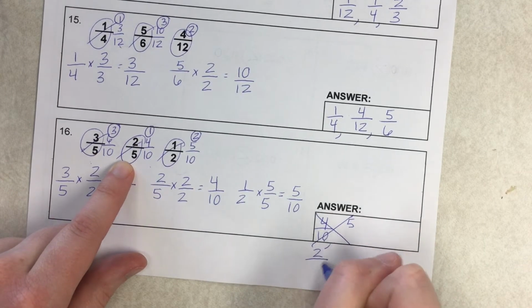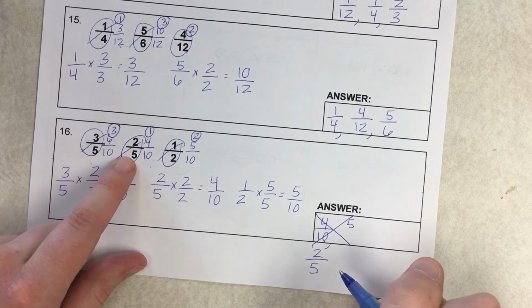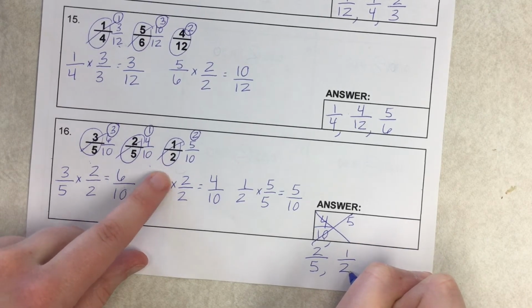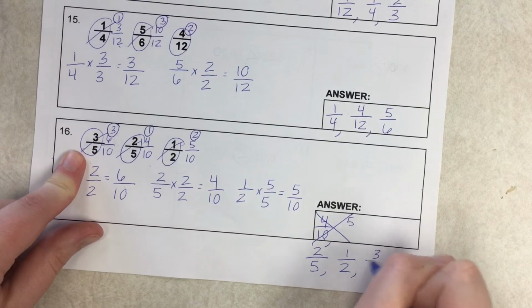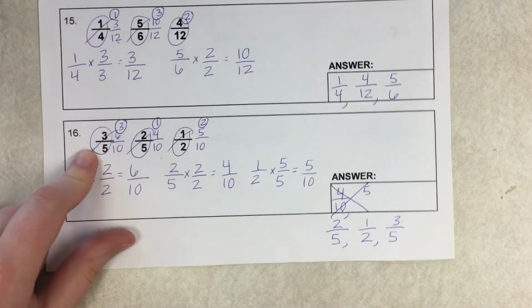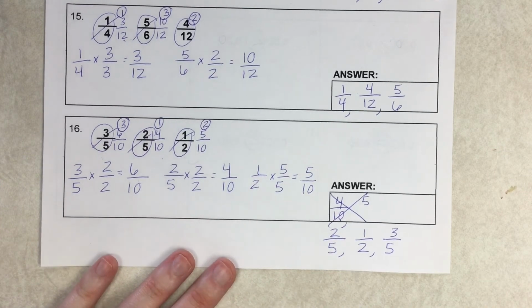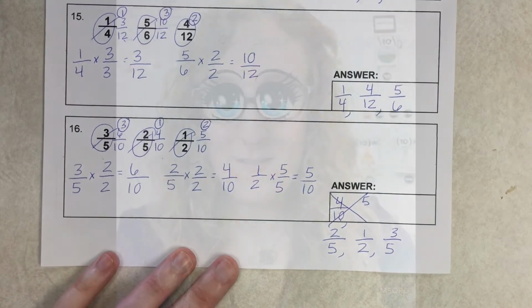1 is going to be 2/5, my original fraction. 2 is going to be 1/2, my original fraction. 3 is going to be 3/5, my original fraction. So don't make the mistake I started to. Always write your original fractions.